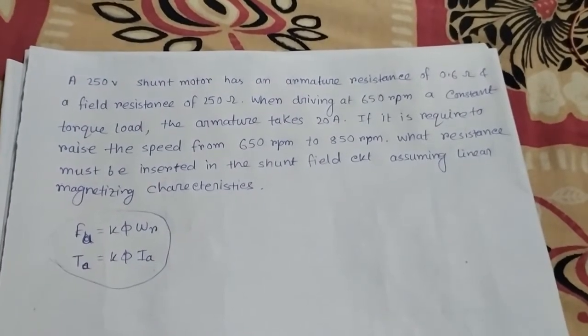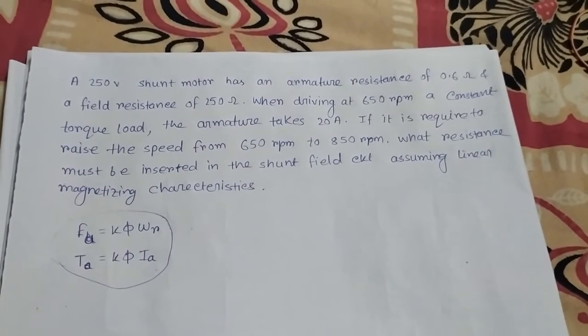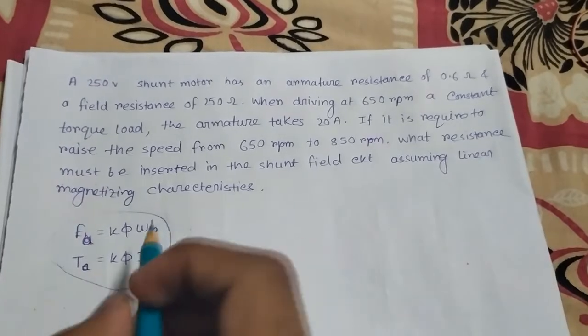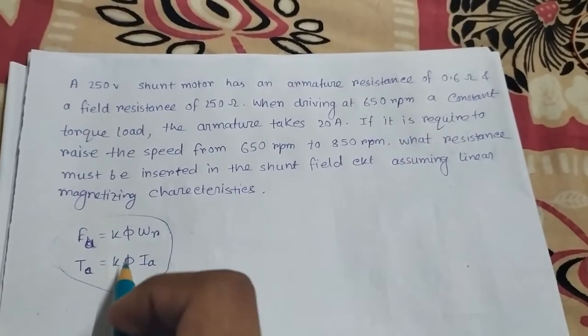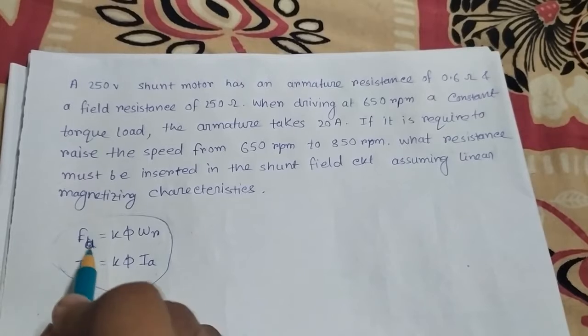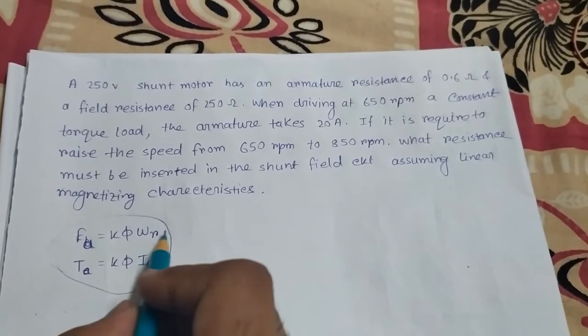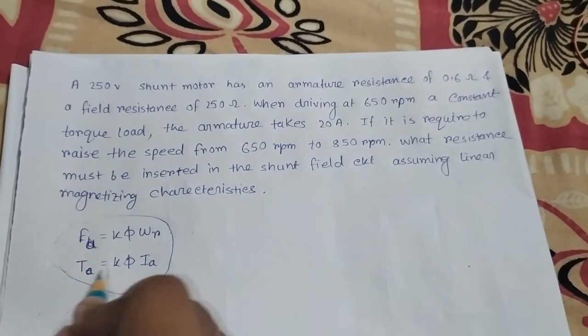See, we have a question. Before starting the question, I suggest you remember these two formulas that will be very useful for our problem solving. One is E equals K phi omega r, and another one is T equals K phi IA.